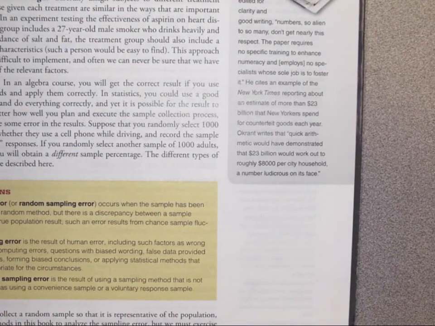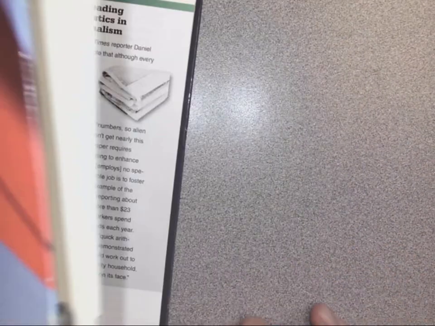And the rest of it, I'm going to have you guys read. Those are the main focuses of that particular section.